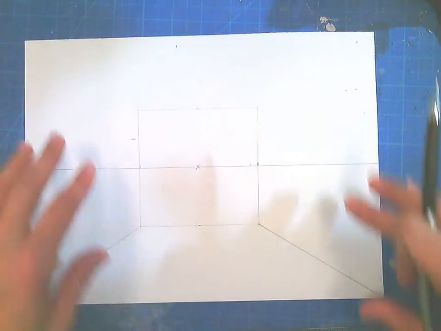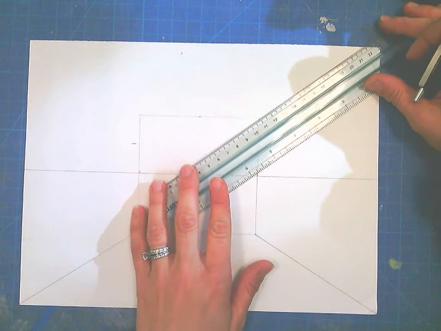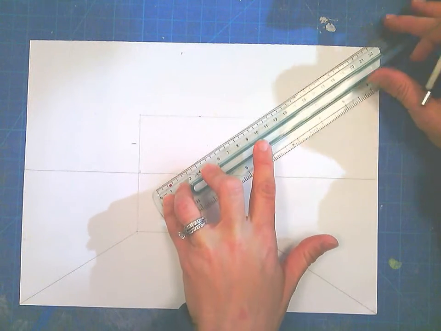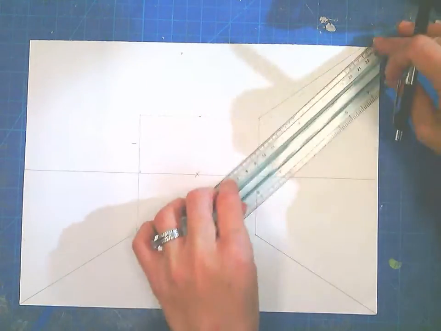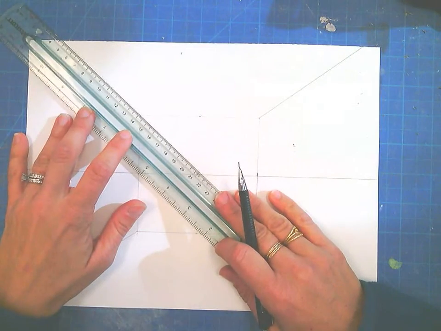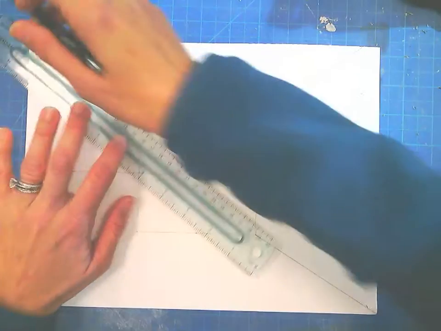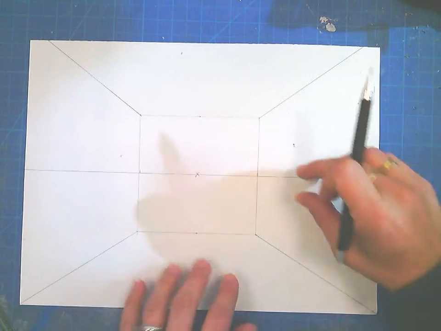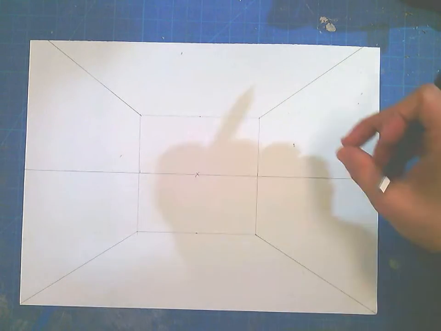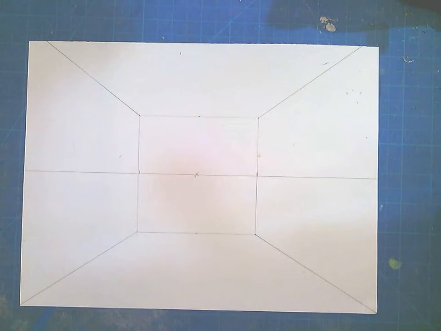Now I need to make some sidewalls. To make a sidewall, you can make it go to the corner, but to make it a little bit interesting, you want to come away from the corner. So I just come up a little bit away from the top side. Same thing on the other side. Okay. Now I have a back wall, ceiling, floor, and walls. So at this point, I've sort of set up my space.